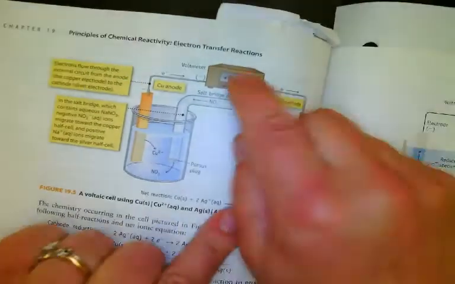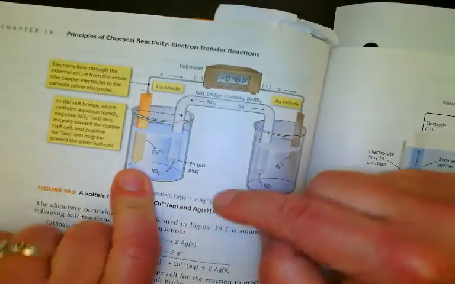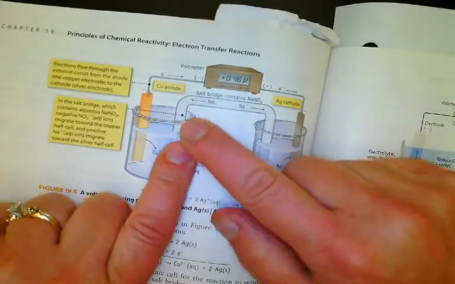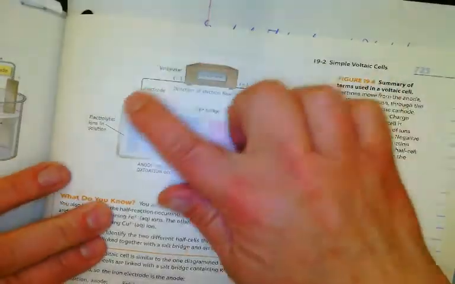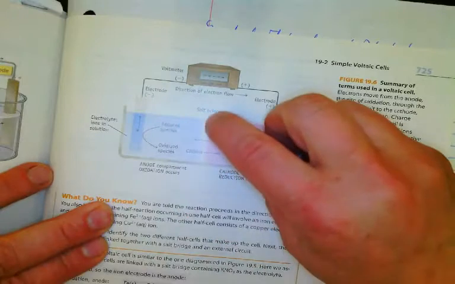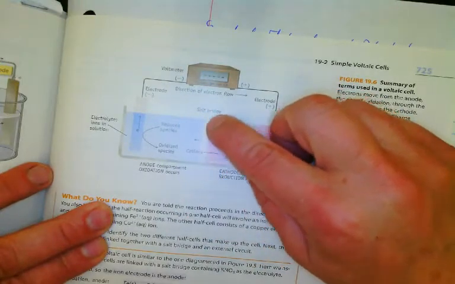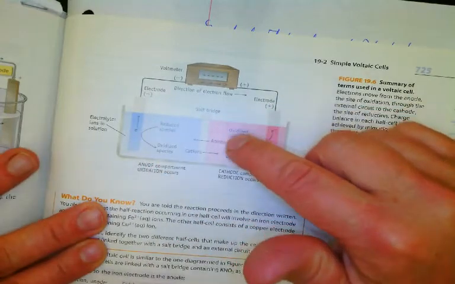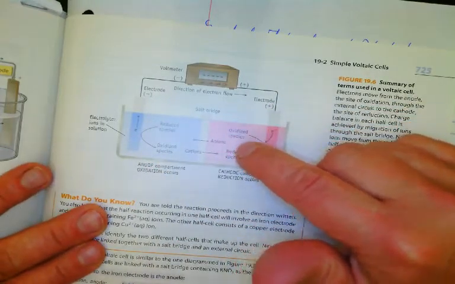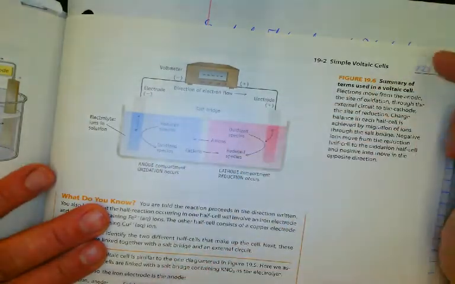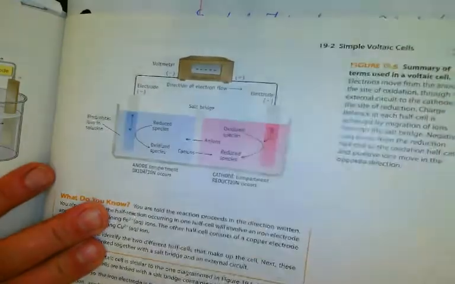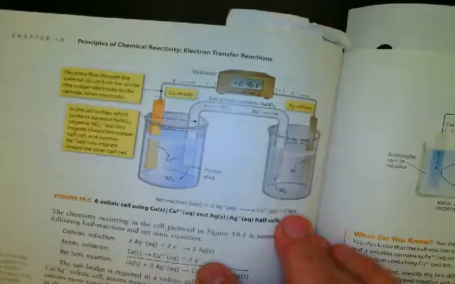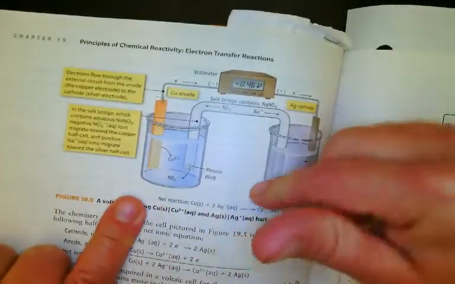There are two different types. There is this type right here that has a salt bridge. And then there's this type right here that has a salt bridge that's just a porous wall. Both of these are voltaic cells. They both have oxidation and reduction things going on. So let's talk about the parts of this voltaic cell right here.